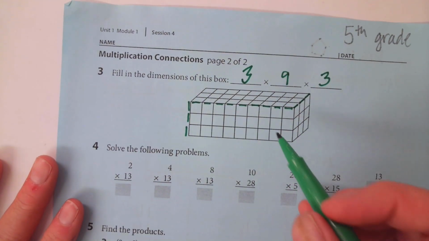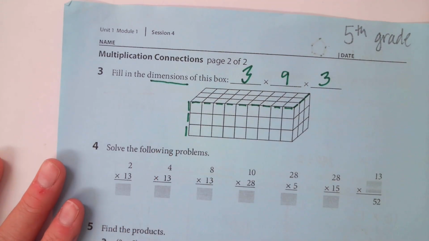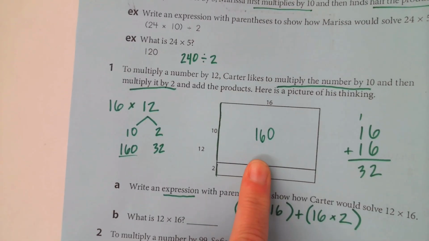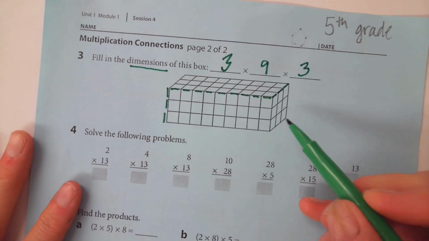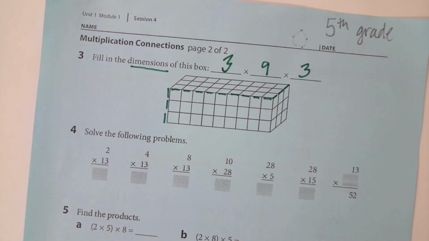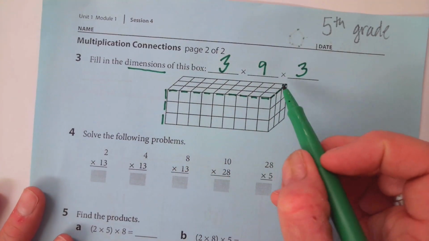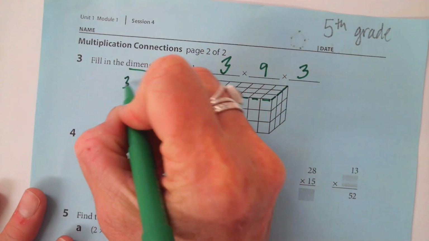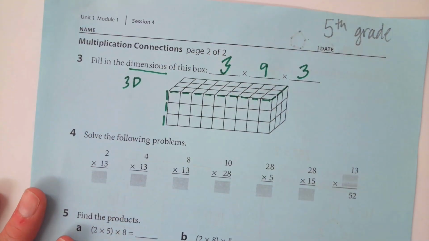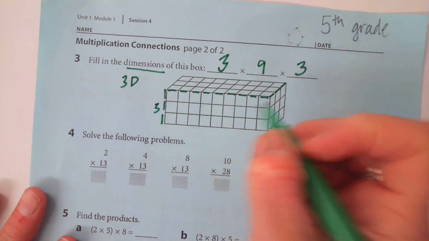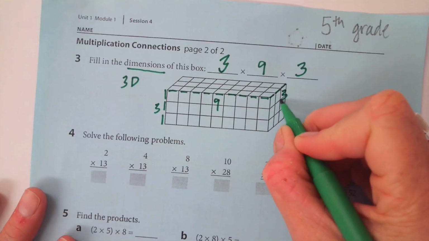So the dimensions, just like a rectangle has dimensions, a rectangular prism, or a 3-dimensional rectangle, has 3 dimensions. That's why we call it 3D. 3D stands for 3 dimensions. So we have 3 by 9 by 3.